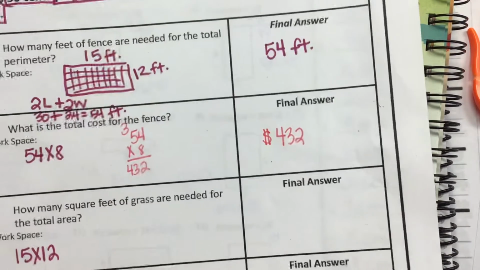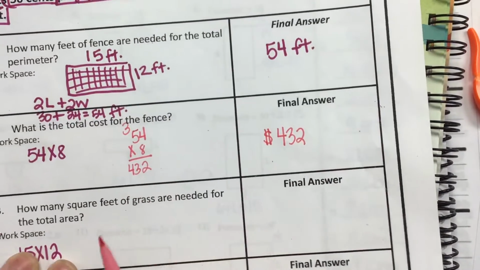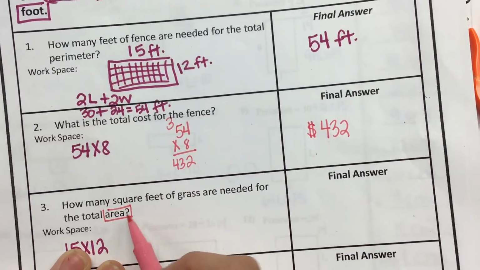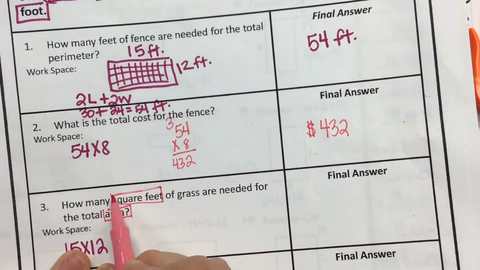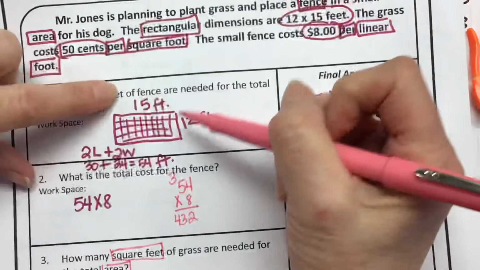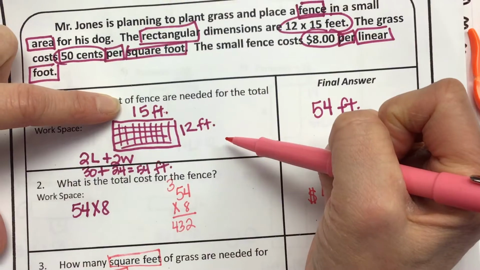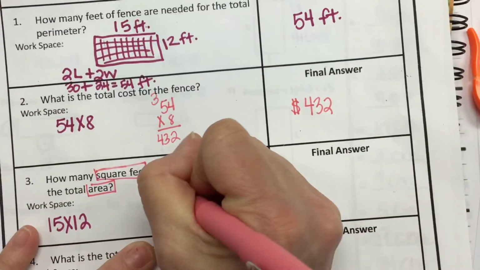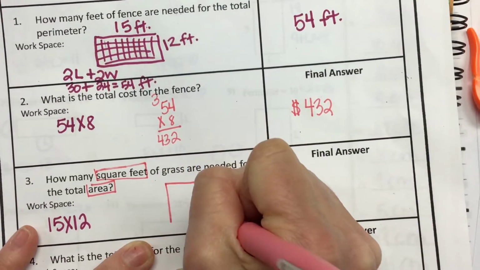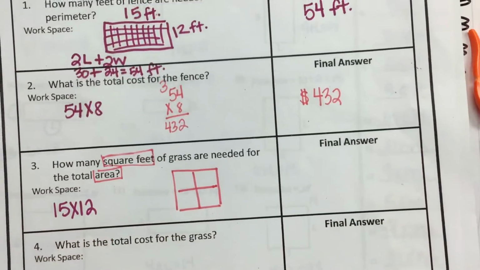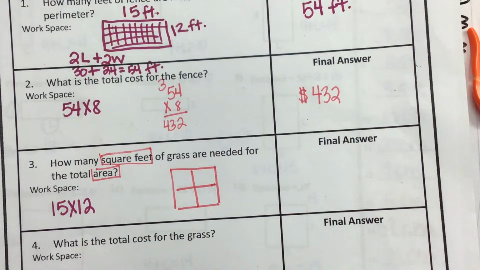Okay? Now, how many square feet of grass are needed for the total area? When we see that word area or square feet, we know that we need to find the area. We said to find the area, we needed to do 15 times 12. Okay, raise your hand if you have 15 times 12. Everyone should have it because everyone should have done this during their RTI time yesterday. It was the first thing on the board.